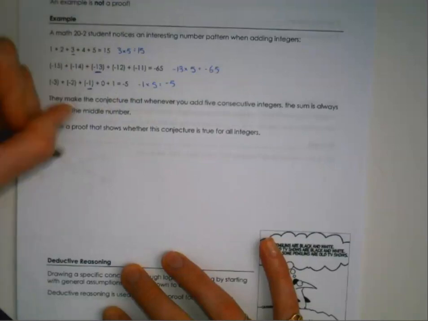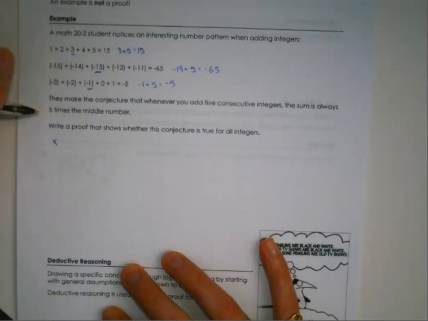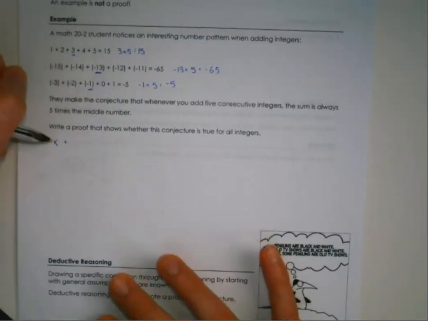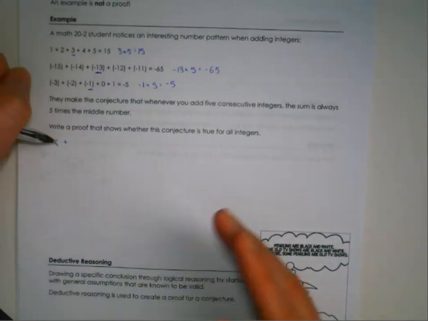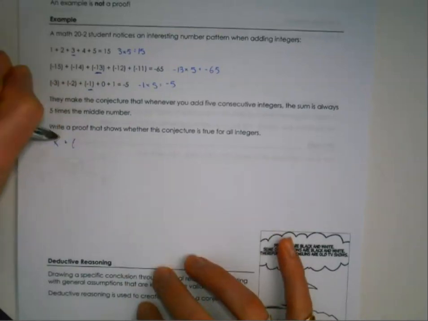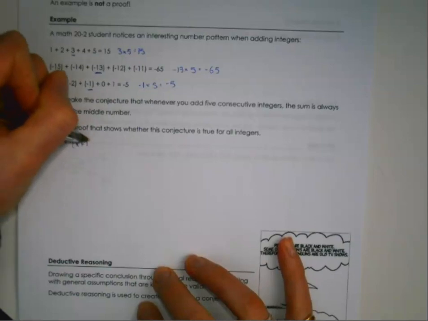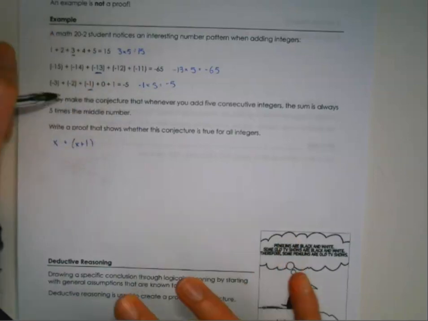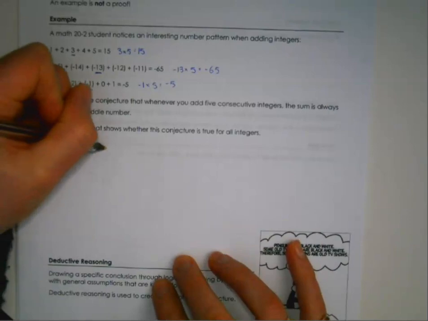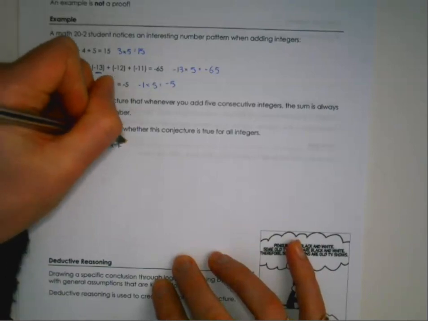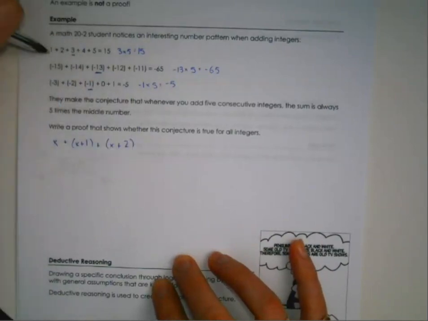If we start with our first value as x, and then add a consecutive number, which means a number that's 1 higher than x, it's going to be x plus 1. Then we have to add 5 of those. The next one is going to be x plus 2, right? Because in this case, if 1 was x, then x plus 1 is 1 plus 1, which is 2, 1 plus 2 is 3, 1 plus 3 is 4, 1 plus 4 is 5.